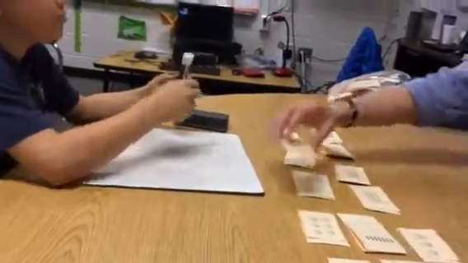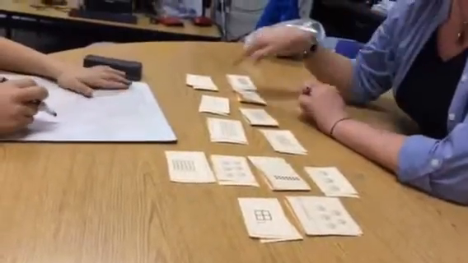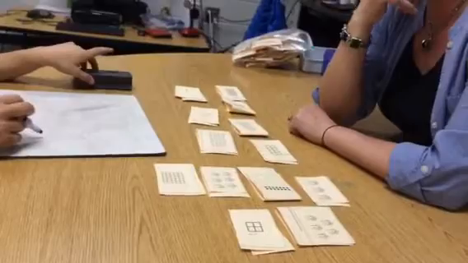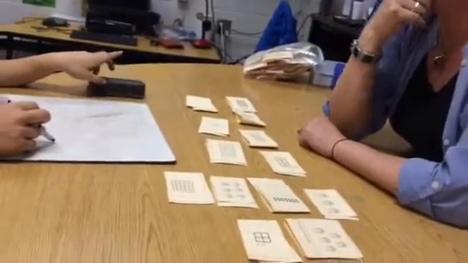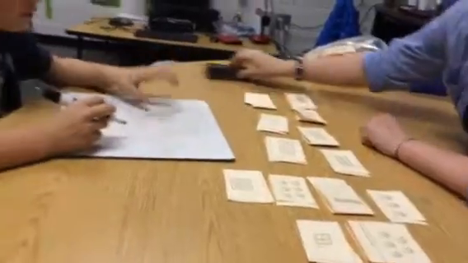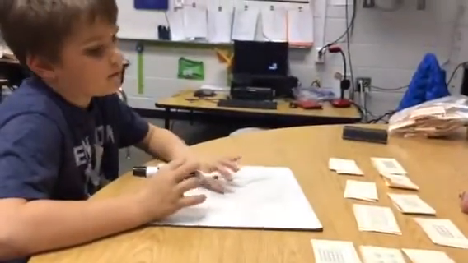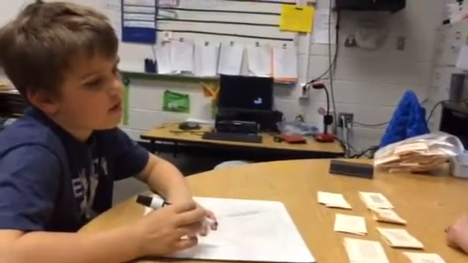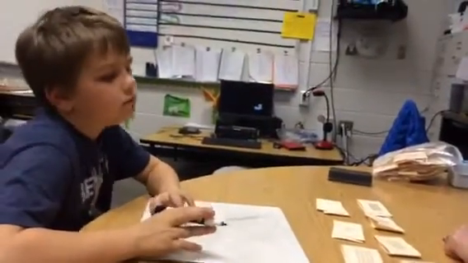Okay, Preston, I want you to look at these cards and these models, and I want you to tell me which ones are the same. What do you notice about these? They have things on them. Okay, they have pictures on them. Do you notice that some of the pictures are the same and some of them are different? Yep. Show me which ones are the same.